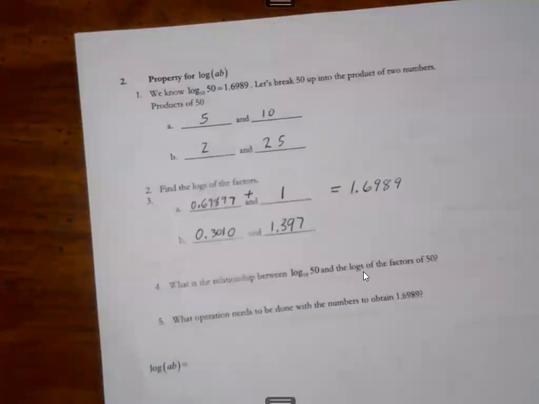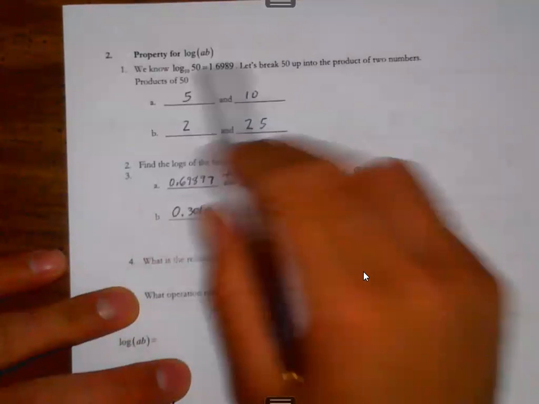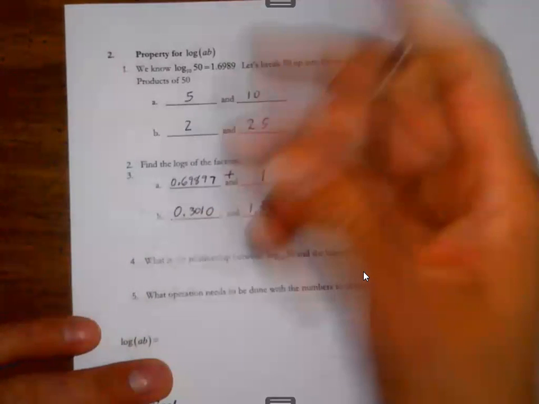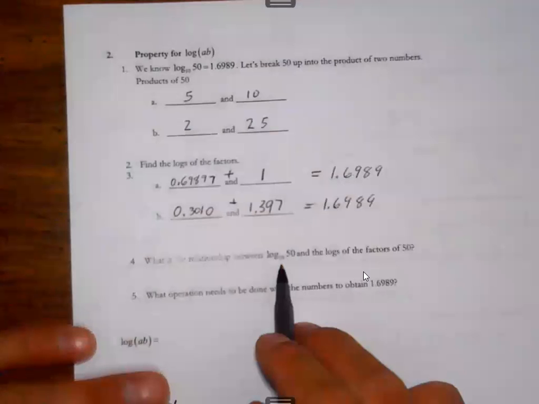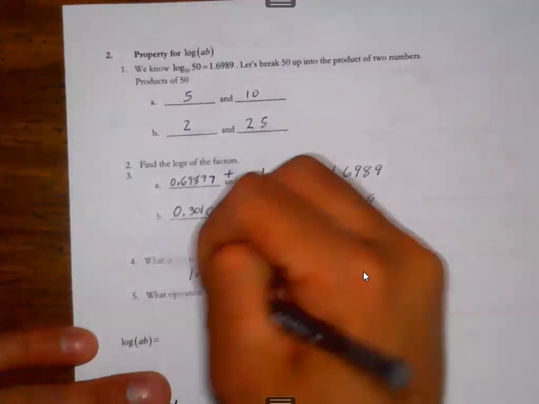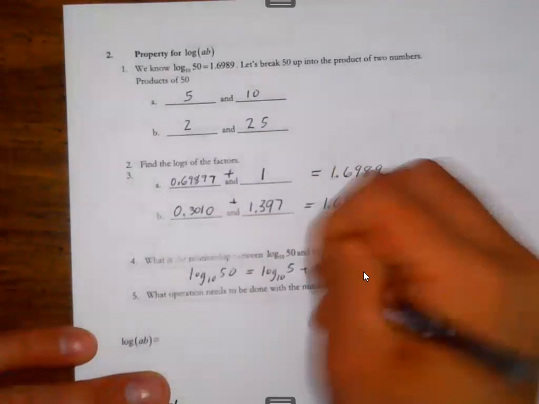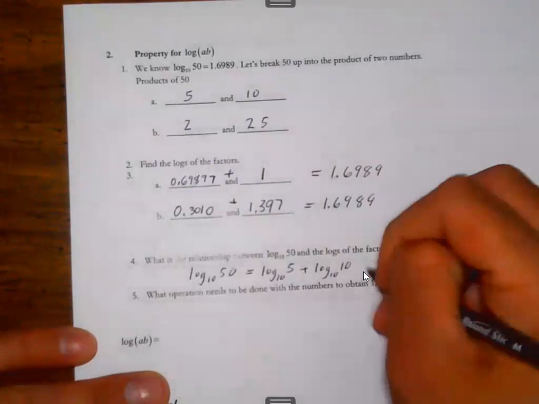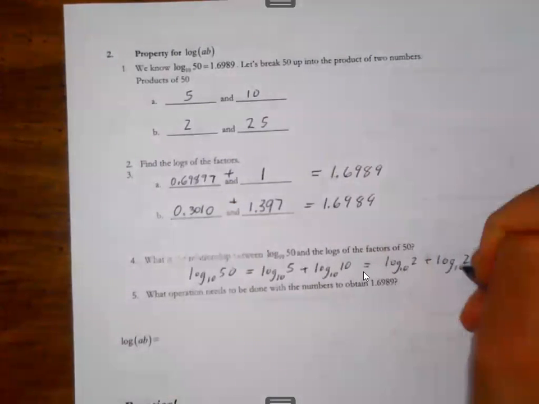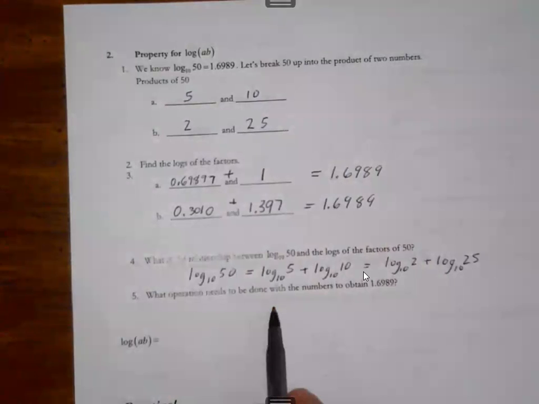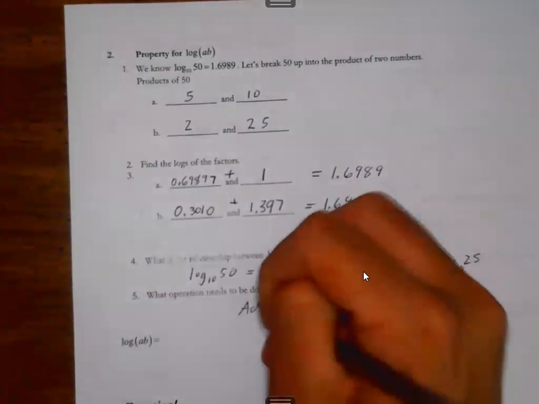All right, so on our table here, we see that the log of 10 plus the log of 5 is equal to the log of 50. The log of 2 plus the log of 25 is also equal to the log of 50. So what's the relationship between that and the factor 50? The log base 10 of 50 is equal to the log of 5 base 10 plus the log of 10 base 10, and that was also equal to the log of 2 base 10 plus the log of 25 base 10. So what operation needs to be done with the numbers in order to obtain this? Addition.